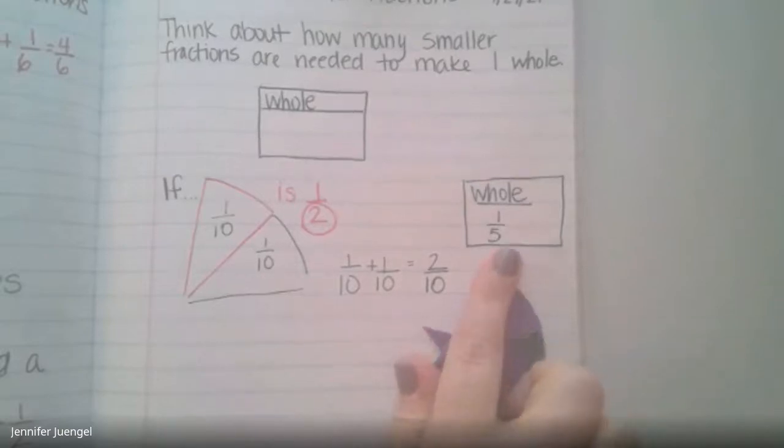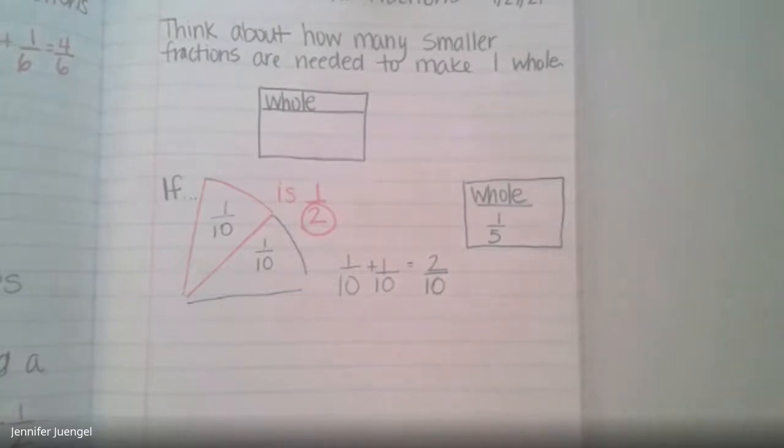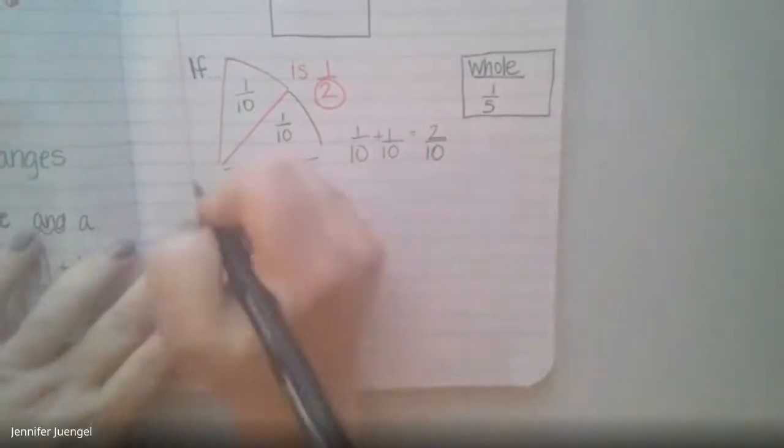This is a little tricky. So we're going to do a couple of examples together so that you can get the hang of what I mean. And then you're going to have some time to try on your own. Let's do one more. Let's try this.